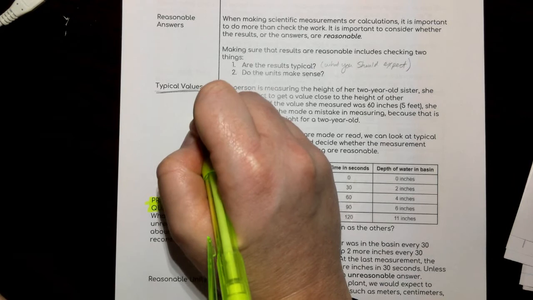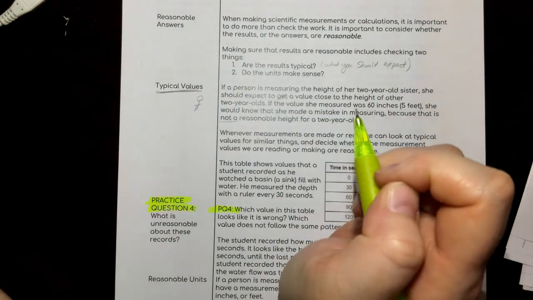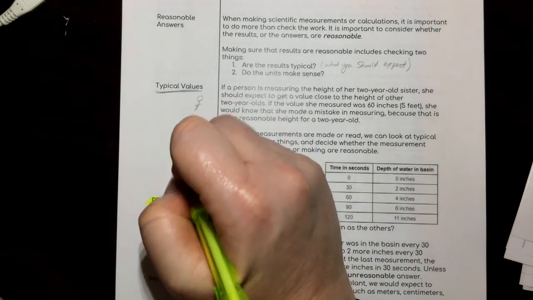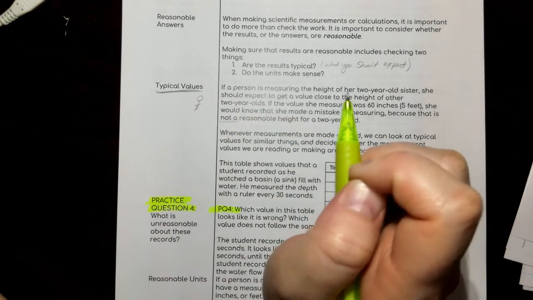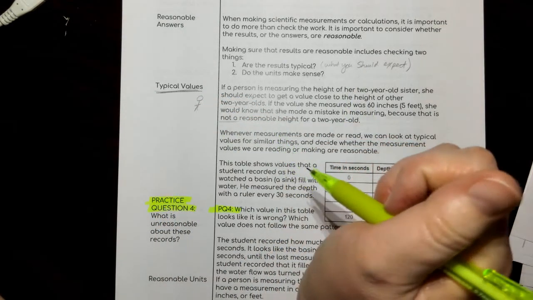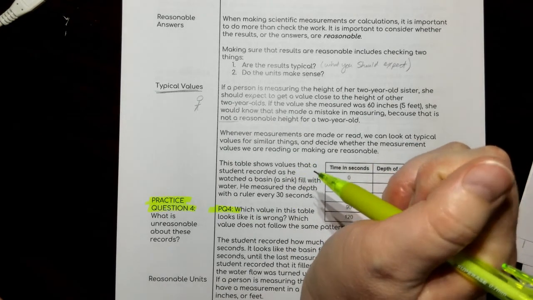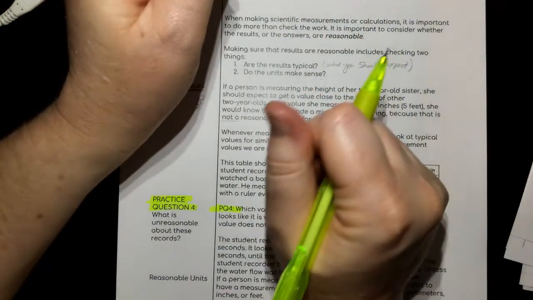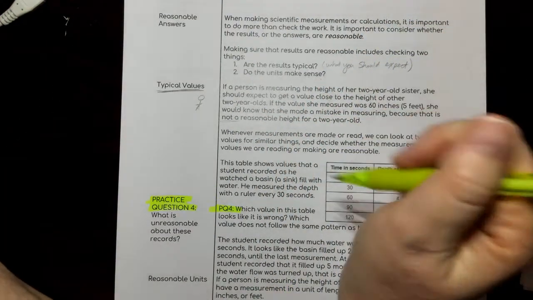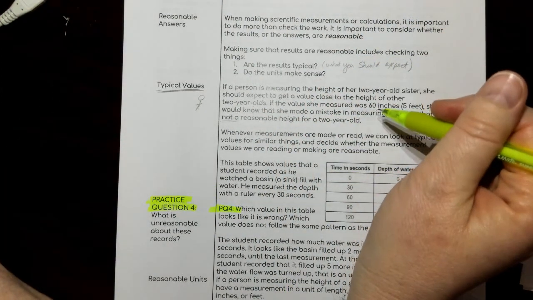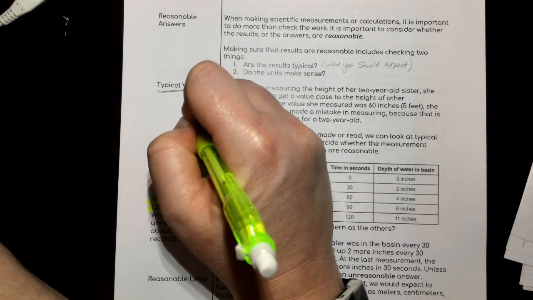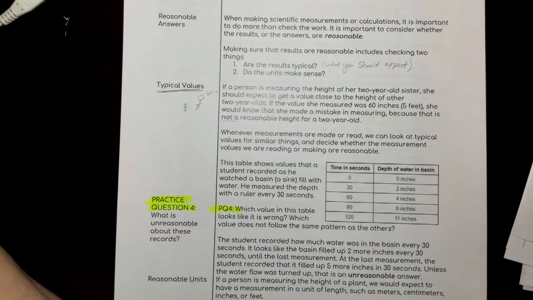So I don't even think all of my 5th graders this year are 5 feet yet. So if you've got a 2-year-old that's taller than some of my 5th graders, something is weird. Unless that 2-year-old really is that tall. But if you put a ruler up to her and you measure 60 inches, probably not right. Because this is probably you at 60 inches, and this is the little 2-year-old. Probably not 60 inches, okay?